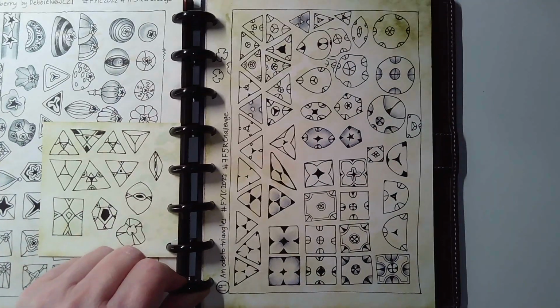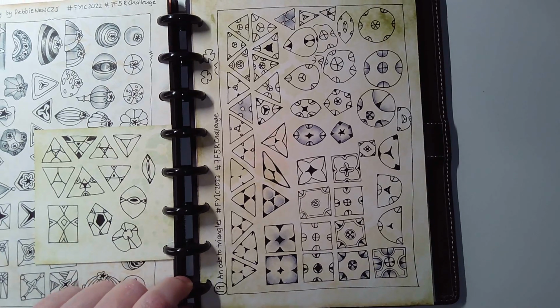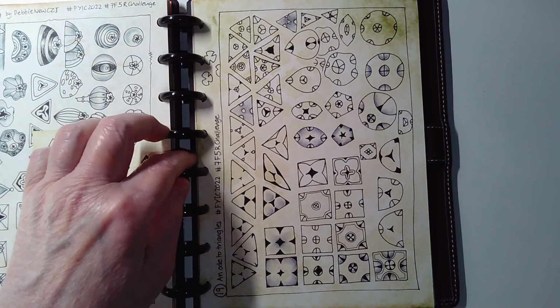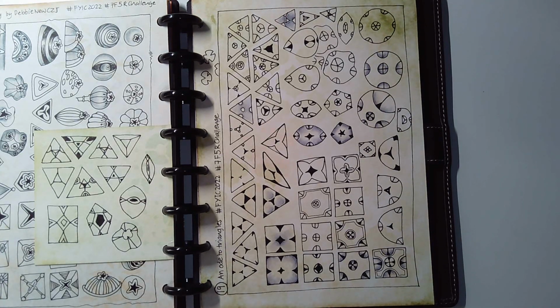The next fragment was an ode to triangles. And I think this is by Debbie New as well. I could be wrong. And you look at this and you think, I thought, what can I do with that?